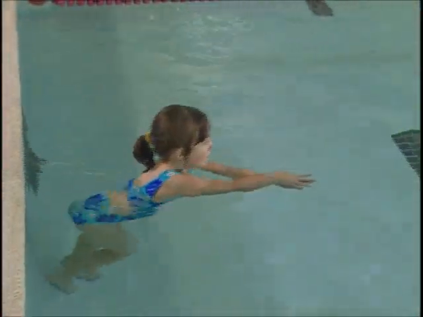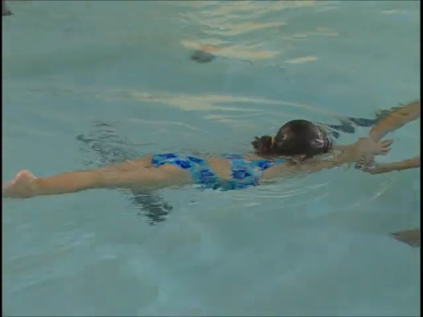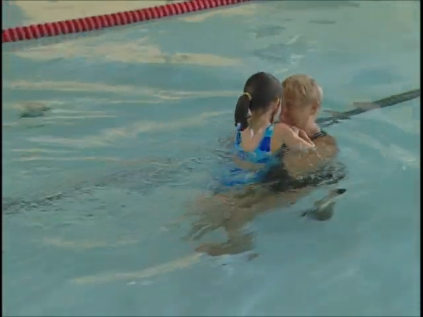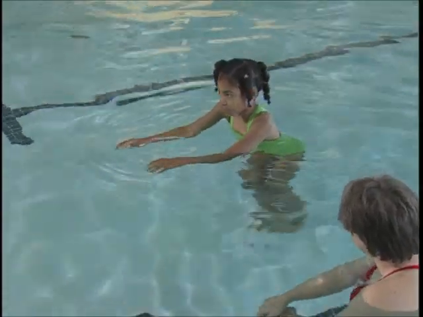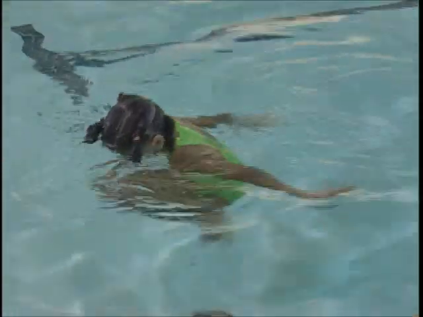The next stage is the front glide. At first, it doesn't matter how far they go, as long as when they slow down, they can recover.